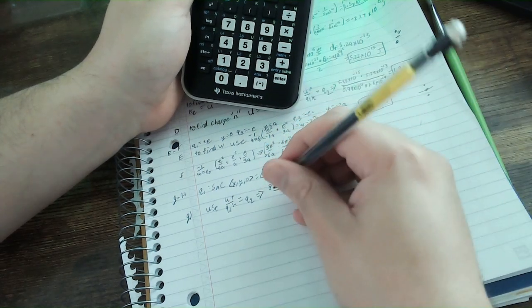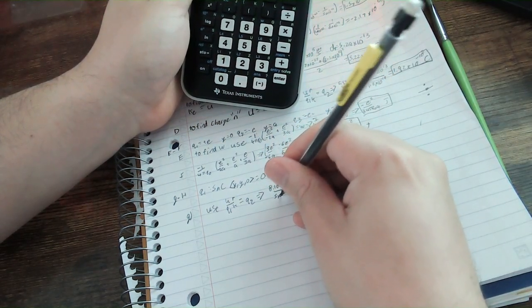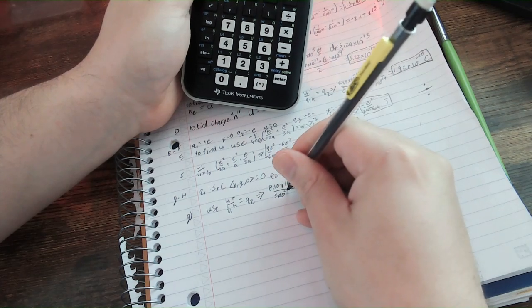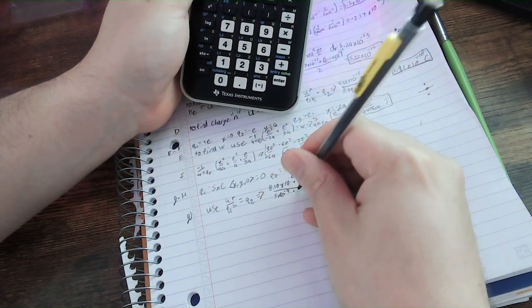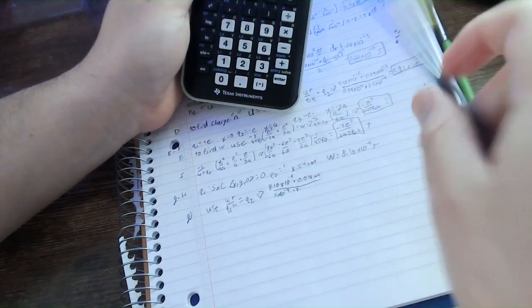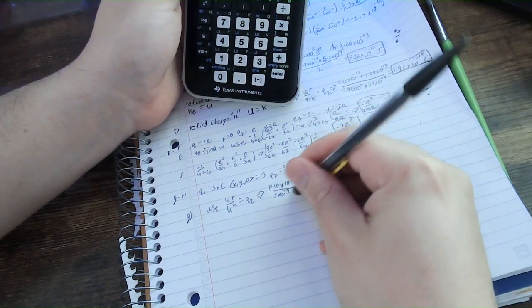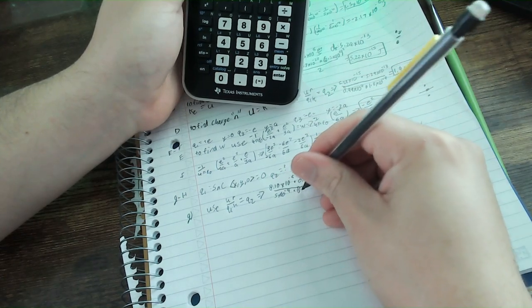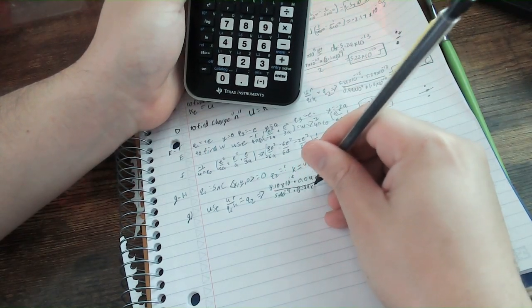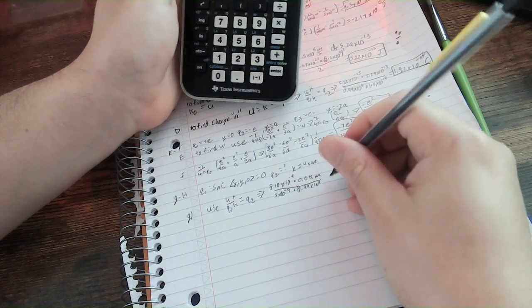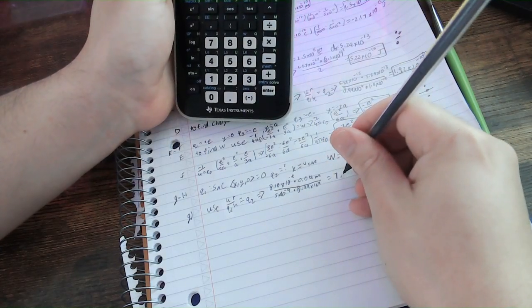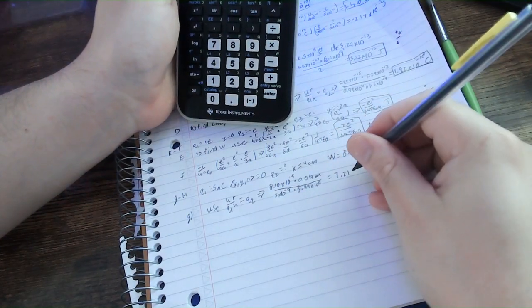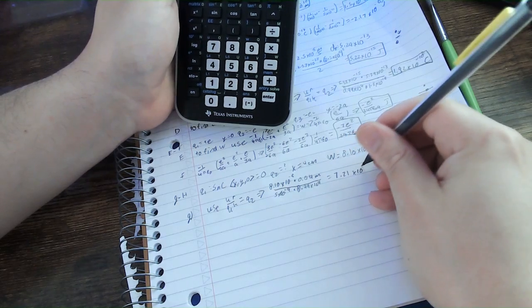For Q1, it's 5 times 10 to the negative 9 times 8.99 times 10 to the 9th. And that will equal 7.21 times 10 to the negative 9.